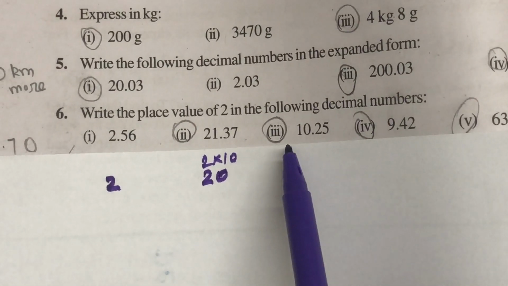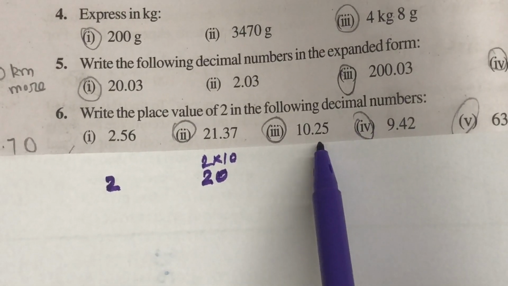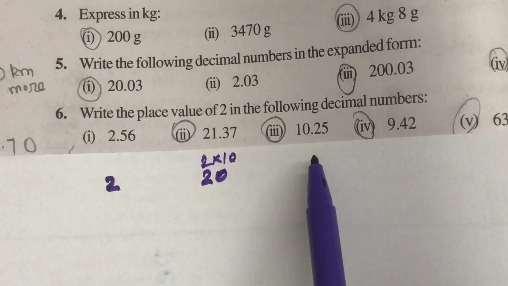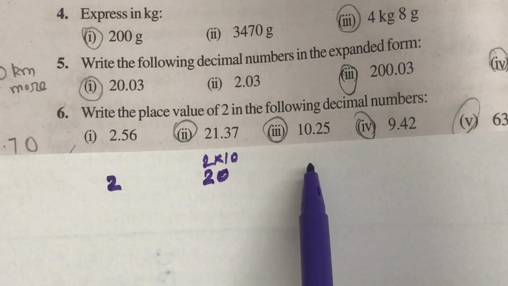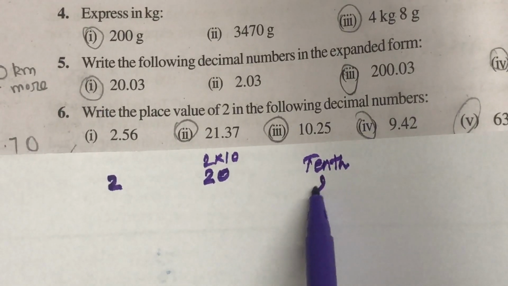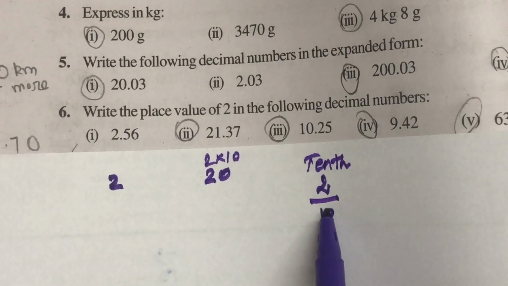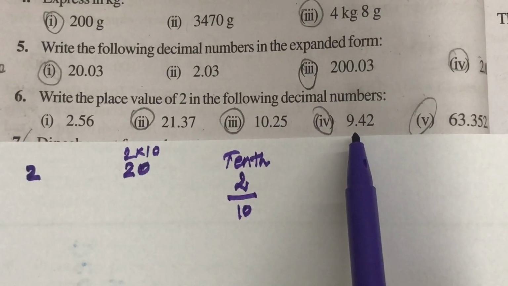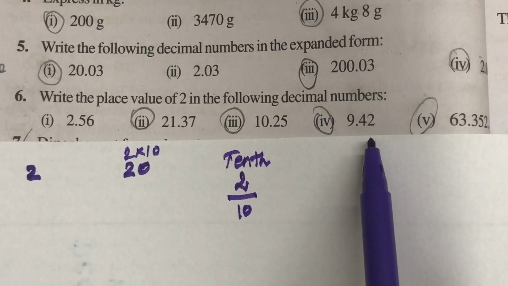Now, third subdivision, 10.25. Now 2 is in decimal part. So decimal part, it is in tenths place. 2 divided by 10 is the place value of 2 here. 9.42. Tenths, hundredths.